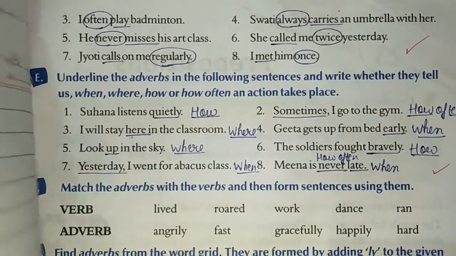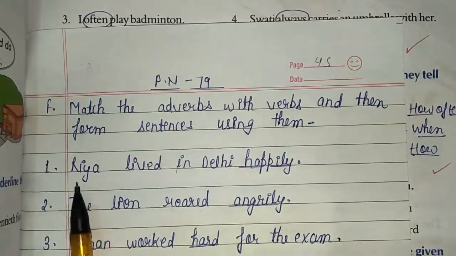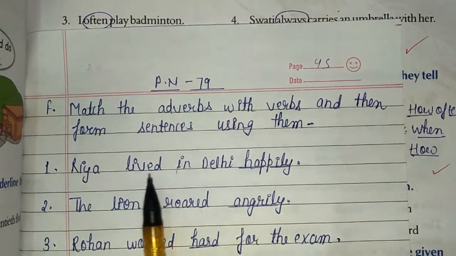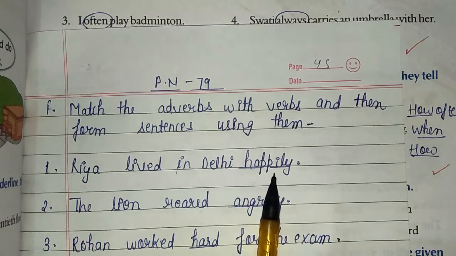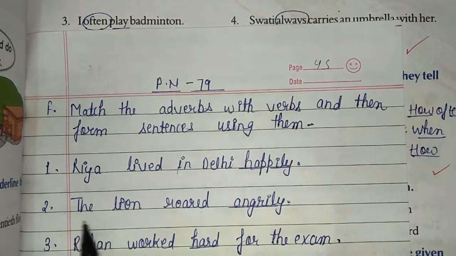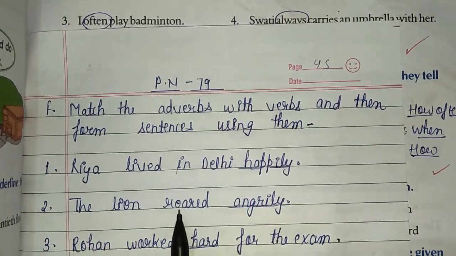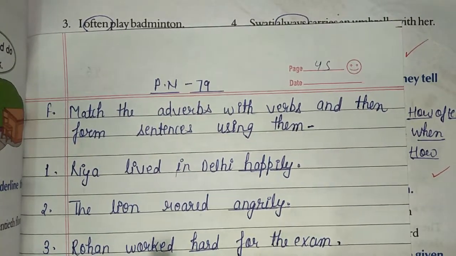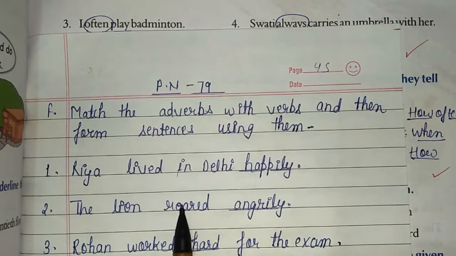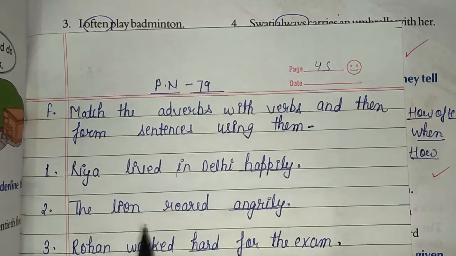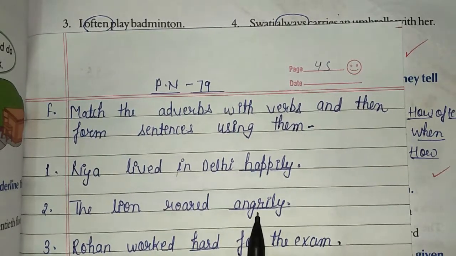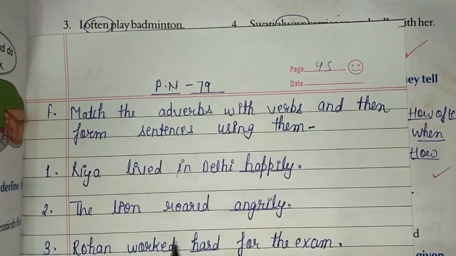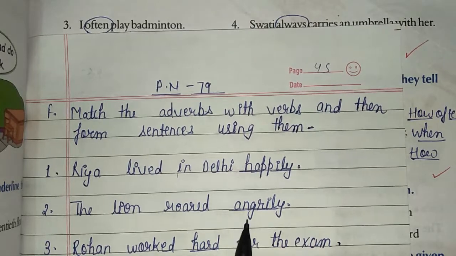Okay, so first verb is lived. So we will make the sentence Riya lived in Delhi happily. क्योंकि lived के साथ में हम happily adverb को यूज करेंगे. Okay, now second one is road. Second verb is road. तो अब हमें road के अकॉर्डिंग adverb यूज करना है. तो road कौन करता है? Lion. ठीक है, The lion roared angrily. अब जब वो दहाड़ेगा तो कैसा गुस्से में होगा ना वो, तो हम इसके साथ में एंग्रीली एडवर्ब यूज करेंगे.